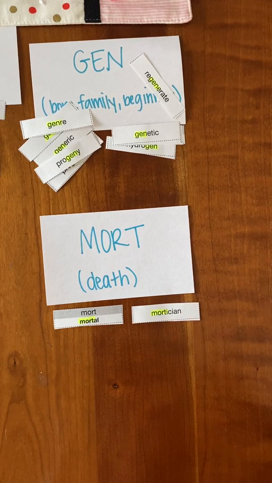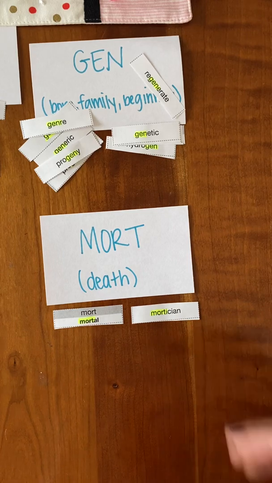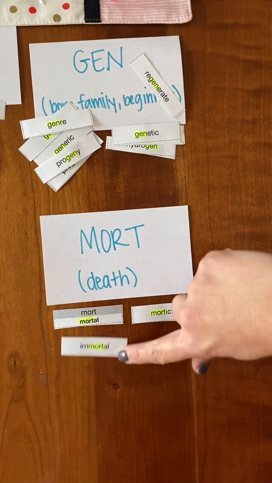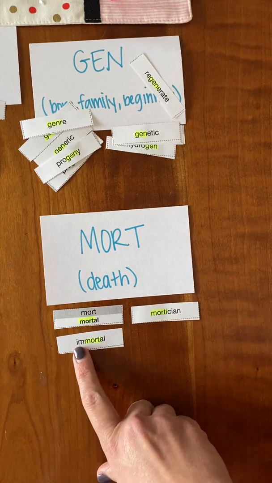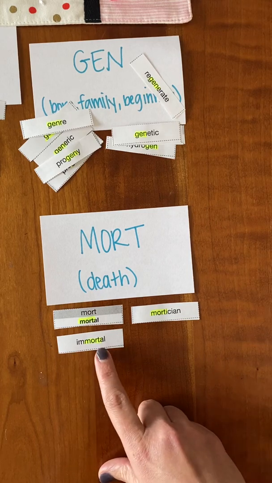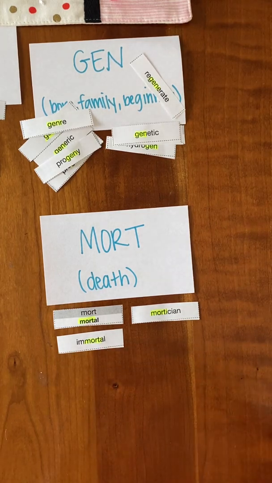You have the word mortician. This is a person whose job is to prepare people who have passed away for funerals, right? So they help to get them prepared for the actual funeral and the burial and all that kind of stuff. So that's a mortician. We have the word immortal, which would be an antonym of mortal. We know that im from one of our previous sorts means not. So immortal means not capable of dying, right? So typically if you've watched a lot of fantasy movies, a lot of times they talk about people being immortal. They're not capable of dying. They live forever, that kind of thing. That would be an immortal creature.